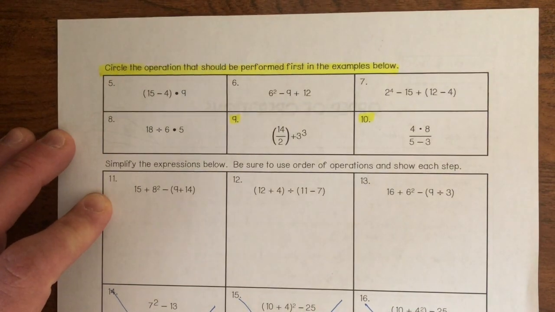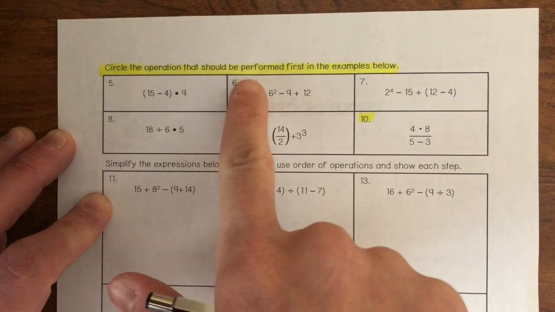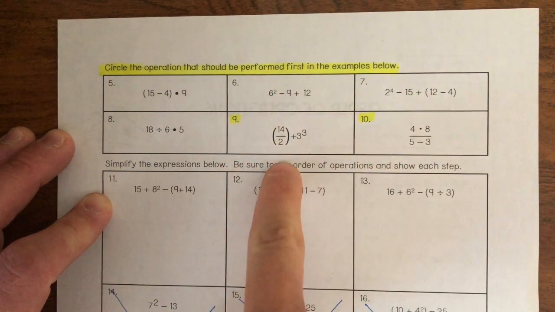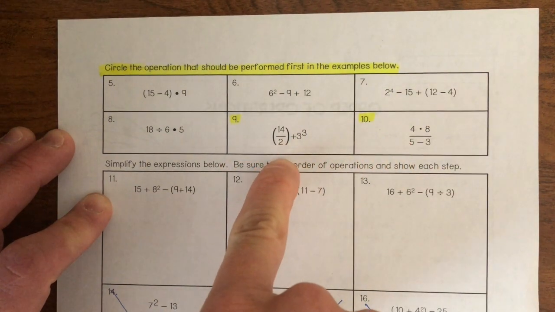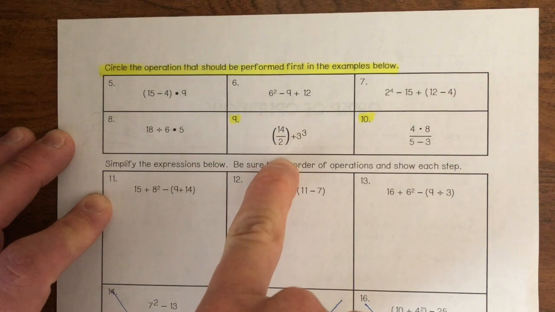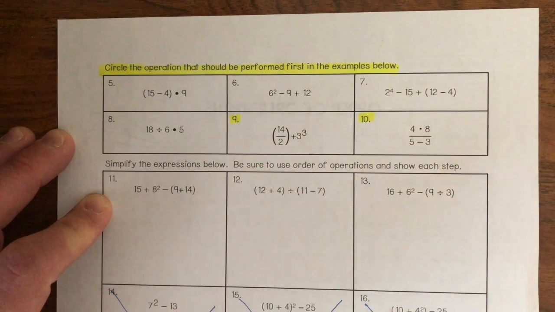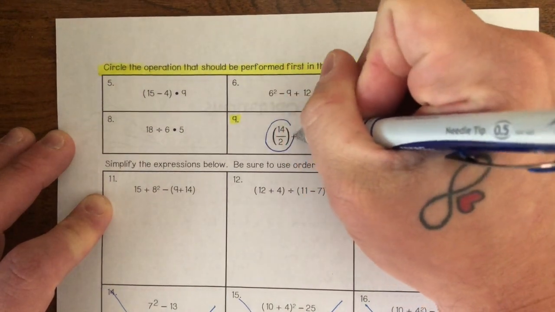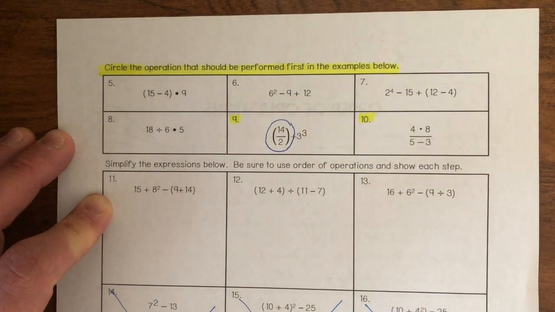When you flip your paper over, numbers 5 through 10, you need to circle the operation that should be performed first in the examples below. So let's take a look at number 9. Number 9 has the parentheses on it, so you automatically know that that one needs to be performed first. And you can circle it there.